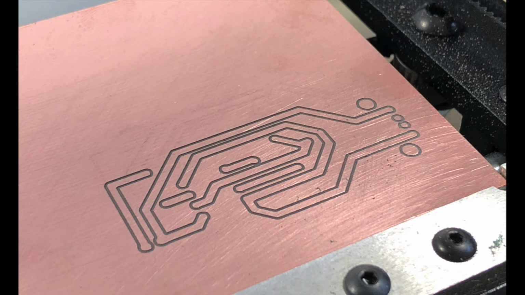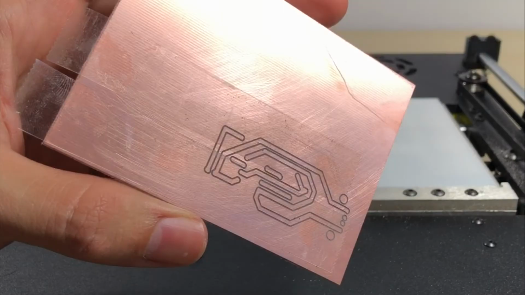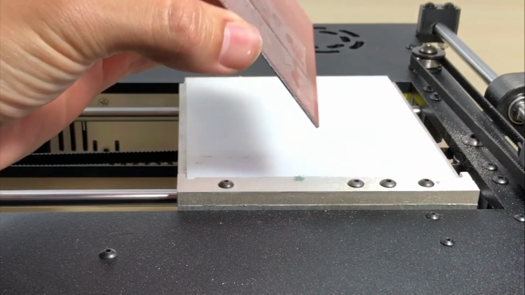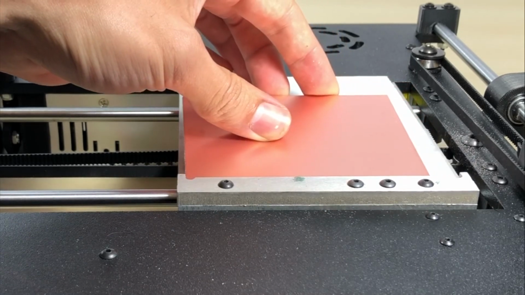To print the top board layers, we need to flip the board over. We remove the board, clean the traces with a rough sponge, and add tape to the side we just machined. Then we stick it to the left side of the print bed. Make sure to flip the board in the direction shown.